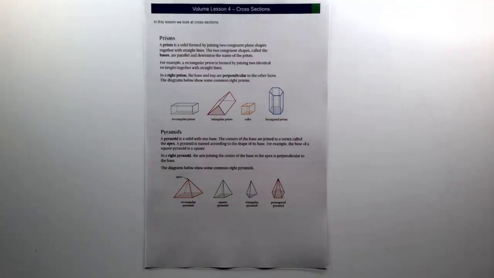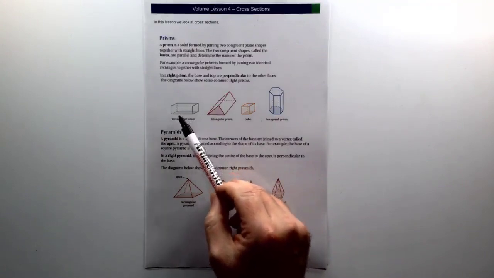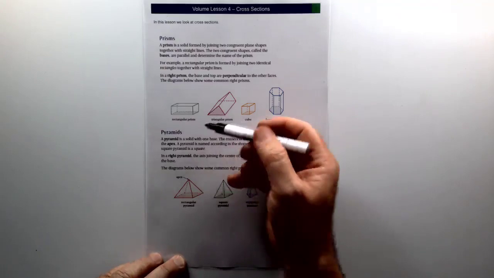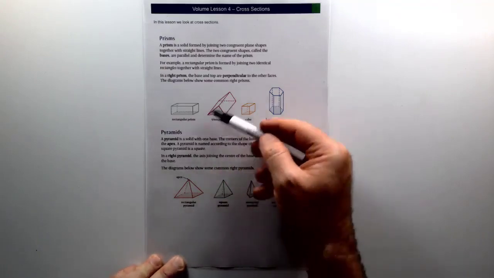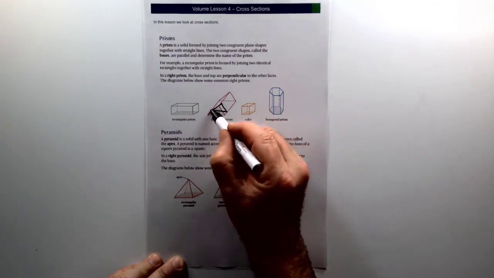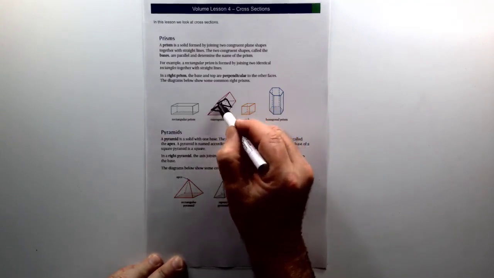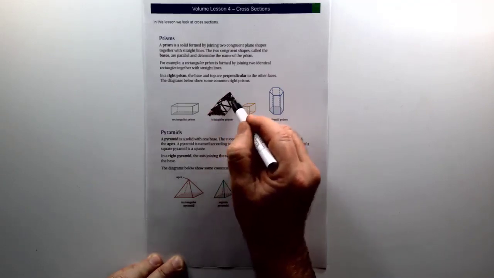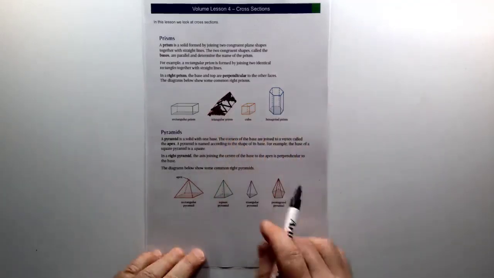Okay, just a bit of a reminder. Any shape that stays the same shape all the way through, for instance this triangular prism, if you took it down to the local bakery and got it put through the bread slicer, every single slice of bread would be that same triangle. And importantly, that triangle on the end and that triangle on the other end are both equal to each other.